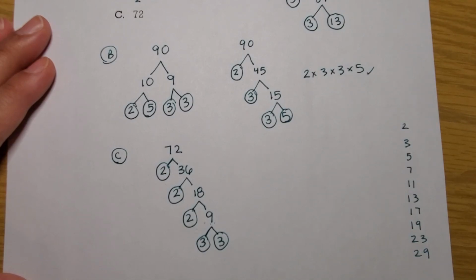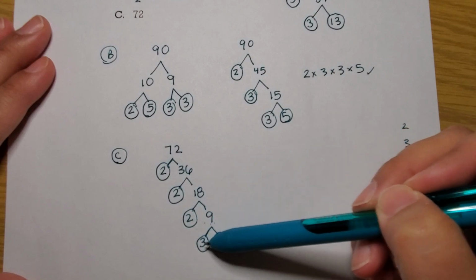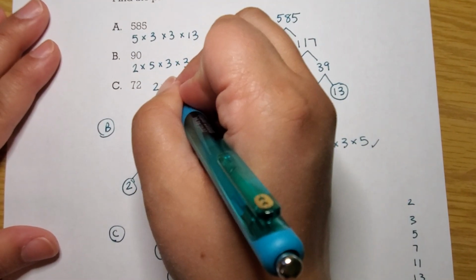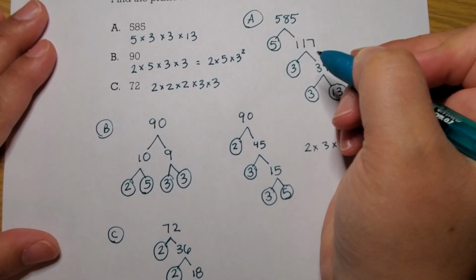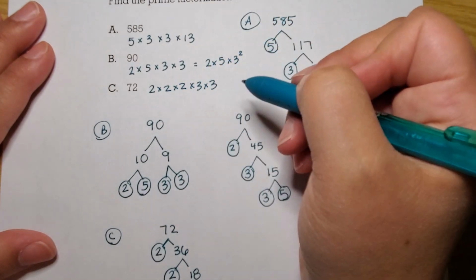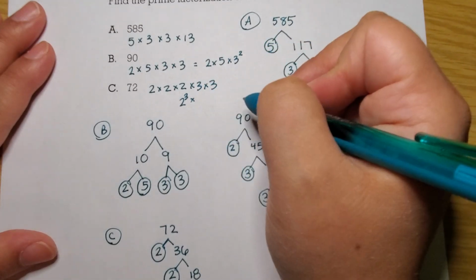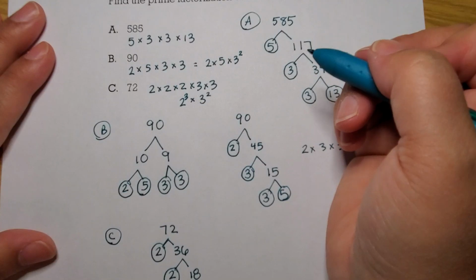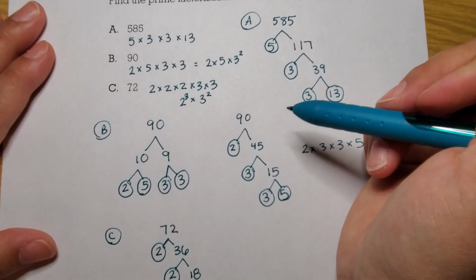So the prime factorization of 72 is going to be 2 times 2 times 2 times 3 times 3. Or if you want to use exponential notation, we have 3 copies of 2, so we could write that as 2 cubed. And we have 2 3s, so we could write that as 3 squared. Again, if all that we're asked to do is find a prime factorization, either of these techniques is going to work.